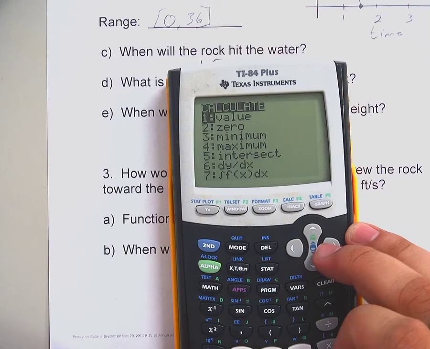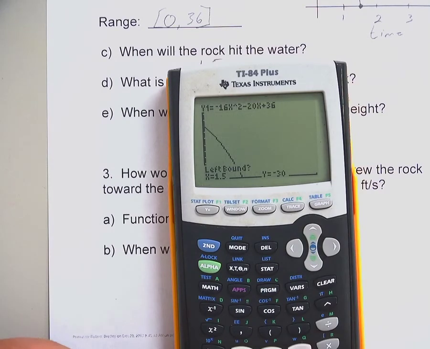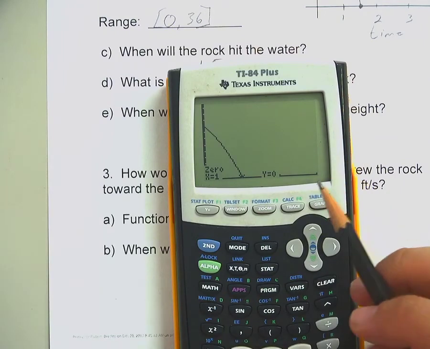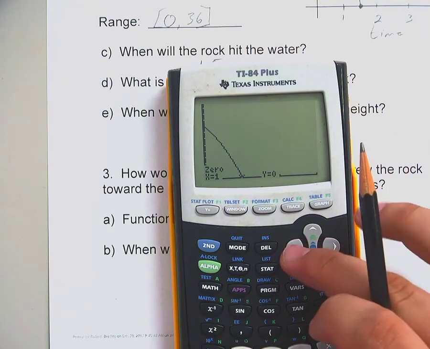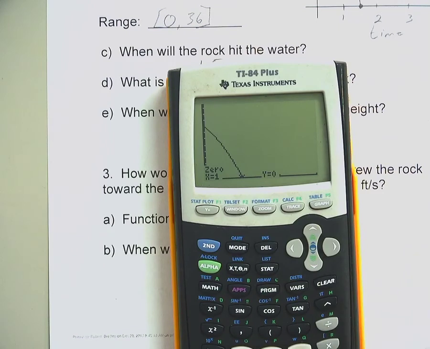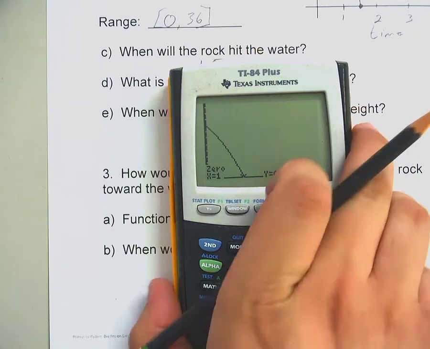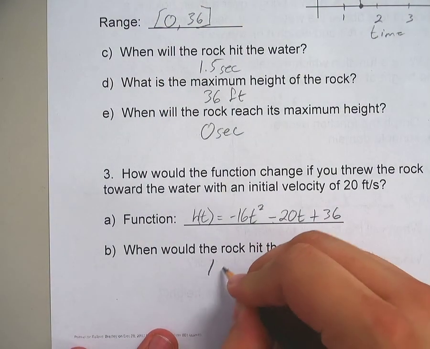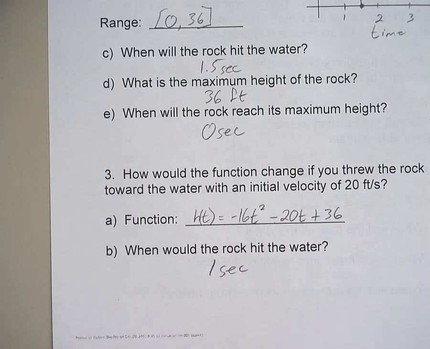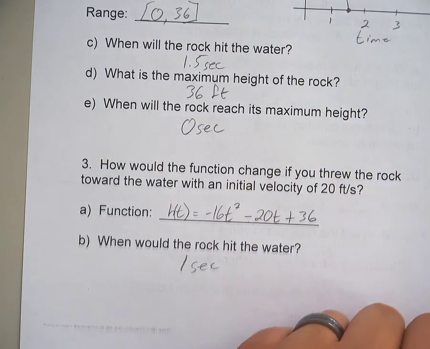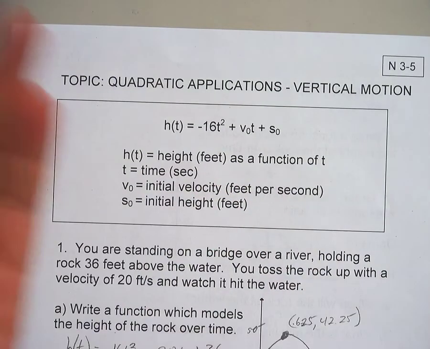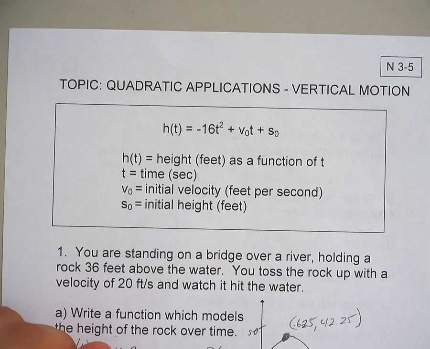I'm going to call my left bound 0.5, my right bound can be 2, and guess. You can manually enter in, when it says left bound and right bound, you don't have to scroll to click. You can manually push values in. And at 1, 0, so when would it hit the water? 1 second. So it's a relatively simple concept, especially if you've already had a little bit of physics involved. We're just talking about vertical motion, really. It's just vertical motion.